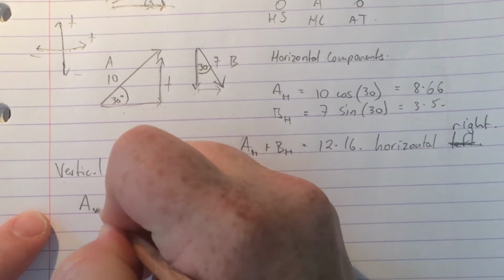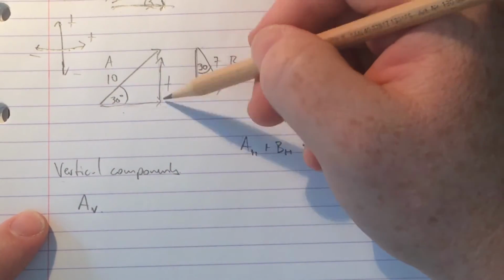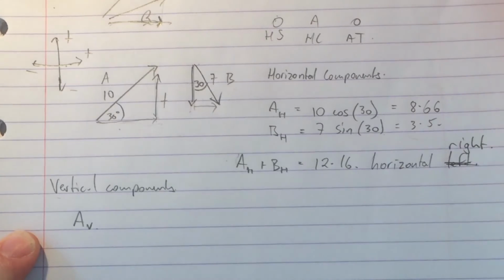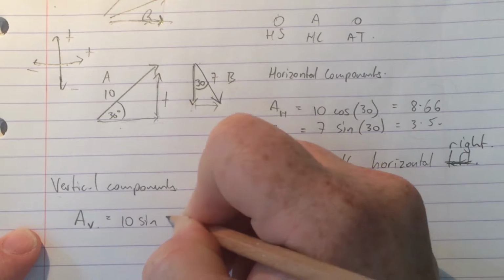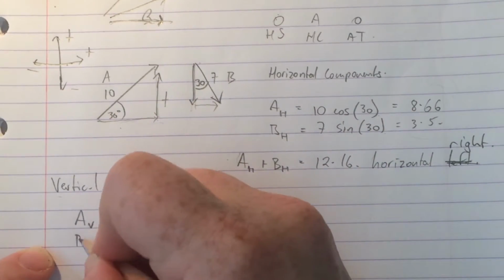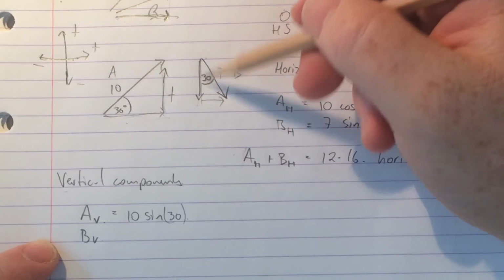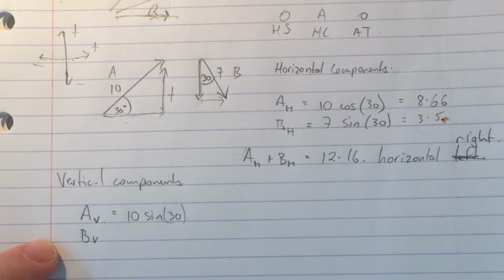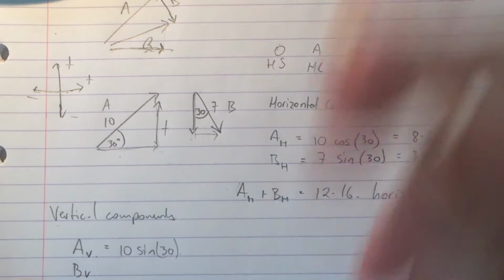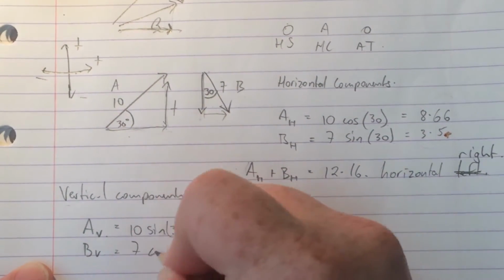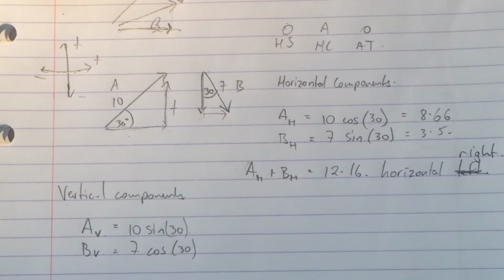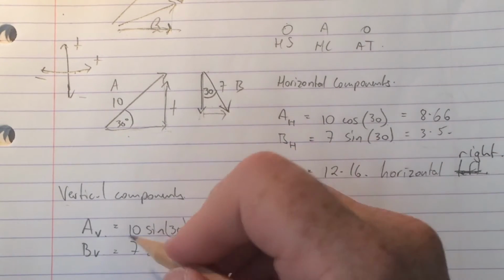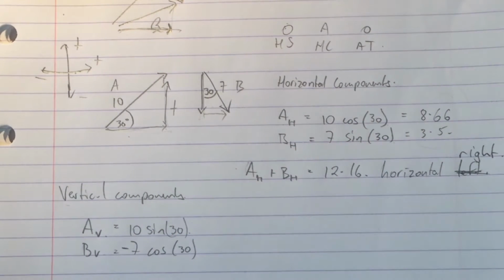Alright, so the vertical component of A is the opposite side of the triangle. So the opposite is equal to the hypotenuse times the sine of the angle. And the vertical side of the B vector is the adjacent side, so it'll be equal to the hypotenuse times the cos of the angle. And that will also be negative because it's in a downwards direction.